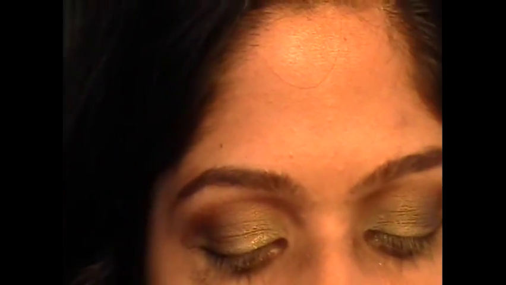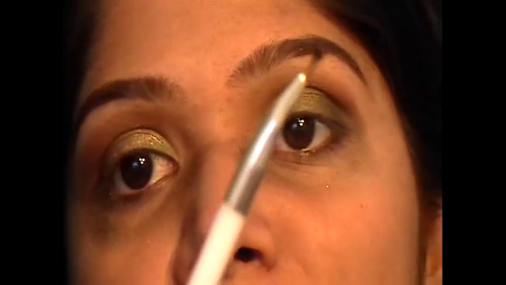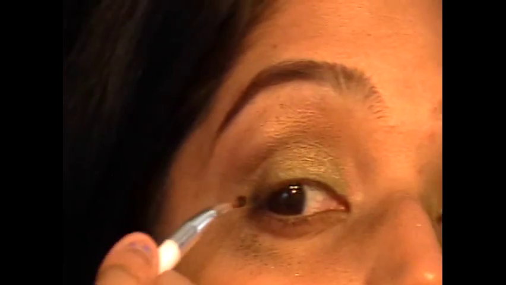I've tried the Wet n Wild. A lot of people recommended it, but personally I really didn't like it that much. It dried out pretty fast. So I'm going to be using my bent brush from Sonia Kashuk and winging my liner out.